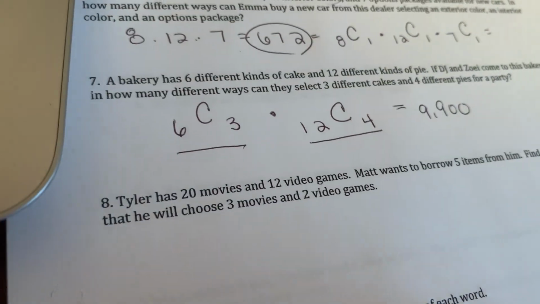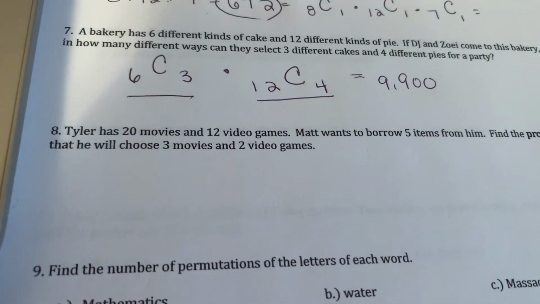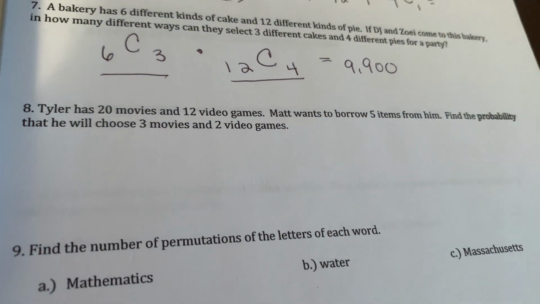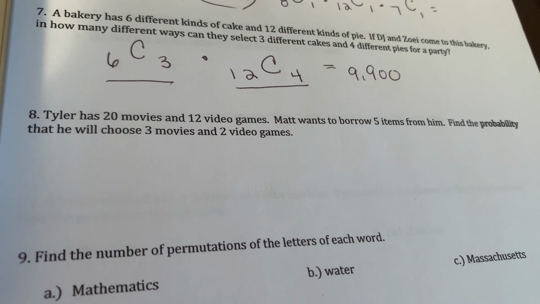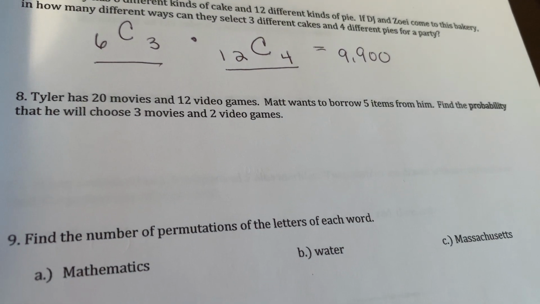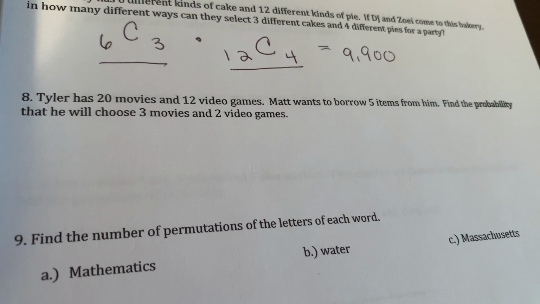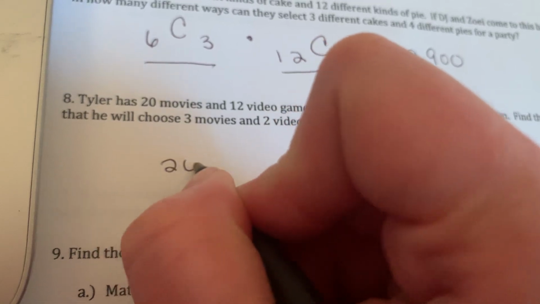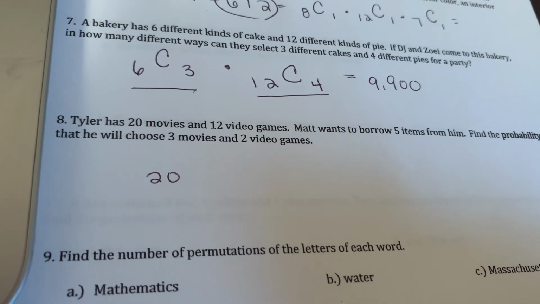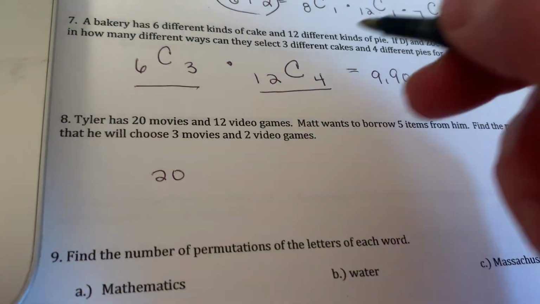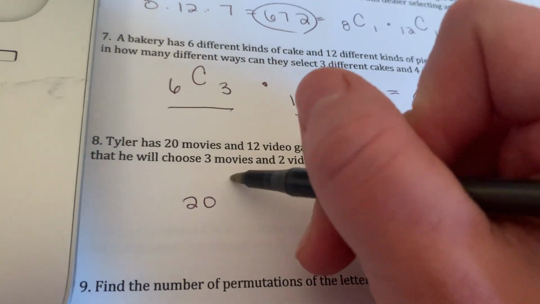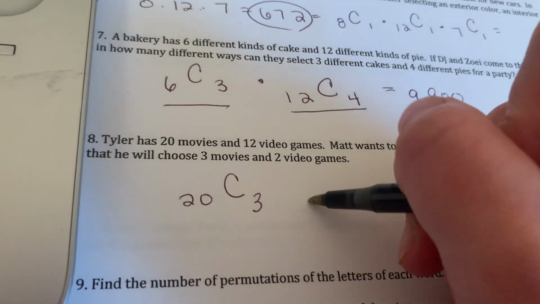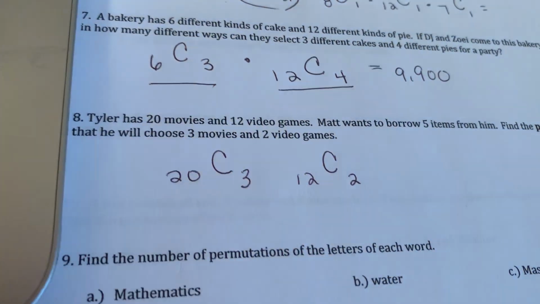Okay. And then lastly, Tyler has 20 movies and 12 video games. Matt wants to borrow 5 items. What's the probability? Okay, so it says probability, we need a fraction. He will choose 3 movies and 2 video games. Okay, so we have 20 movies. Order does not matter when you're choosing a video game, so we're going to go to C. And we're going to take 3 movies like it said. And then we have 12 video games, and we're taking 2 video games.